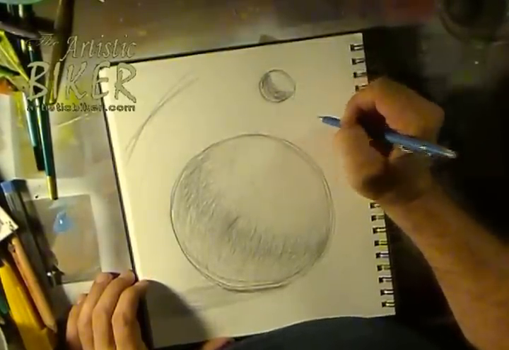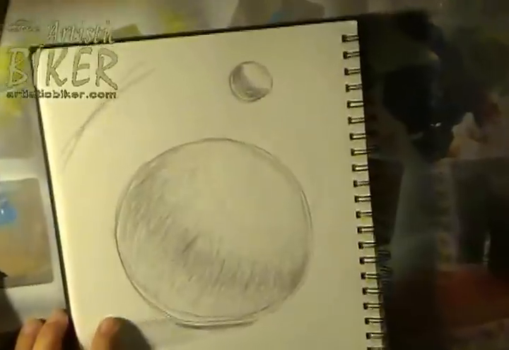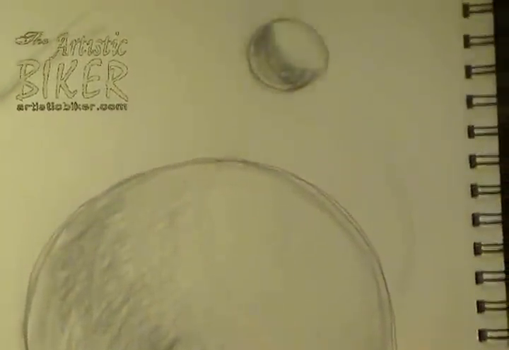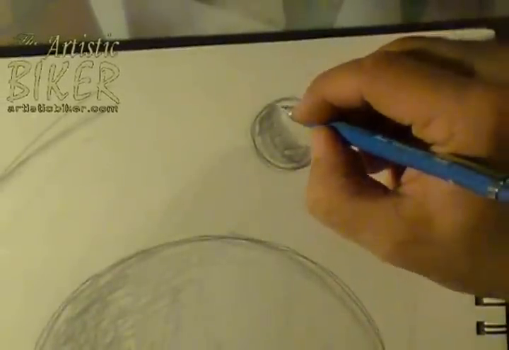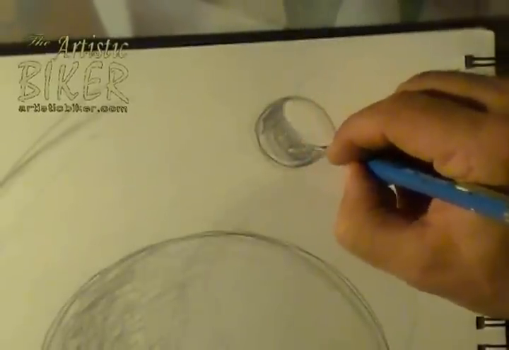But there's no transition. I'm going to zoom in on that a little bit. There's no transition because unlike this one, the surface area here is not casting a shadow on itself.